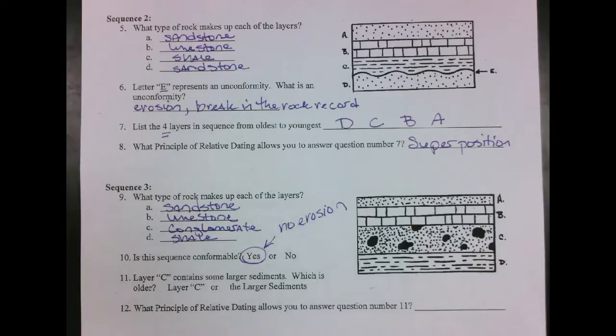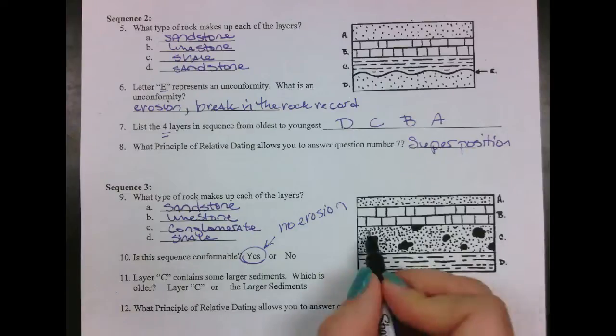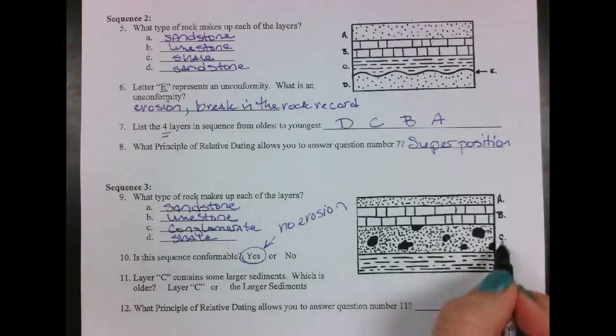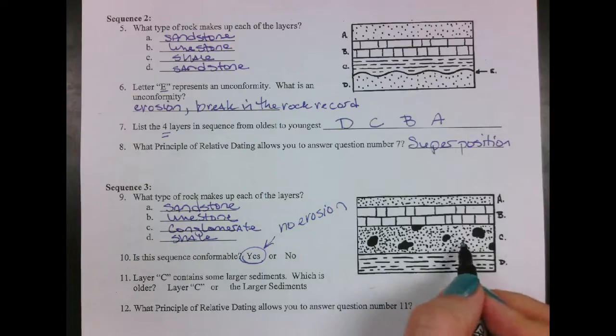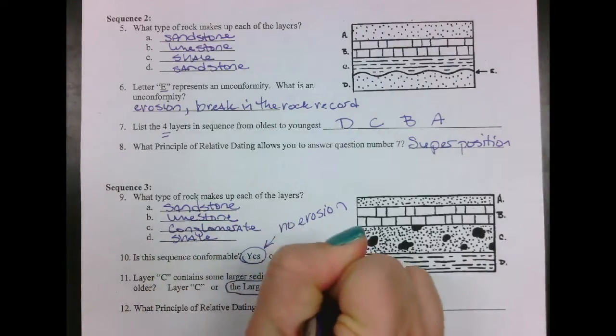Which one's older? Well, the older one is going to be the larger sediments. They existed before layer C existed. Just like chocolate chips exist before a chocolate chip cookie is made. You add them, you stir all the dough together, you put it in the oven, bake it, now it's one unit. Conglomerate's like a chocolate chip cookie. You add your ingredients together, when it's all done, you call it conglomerate. But the larger sediments existed first.